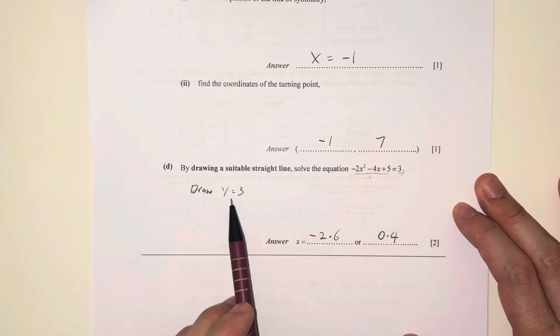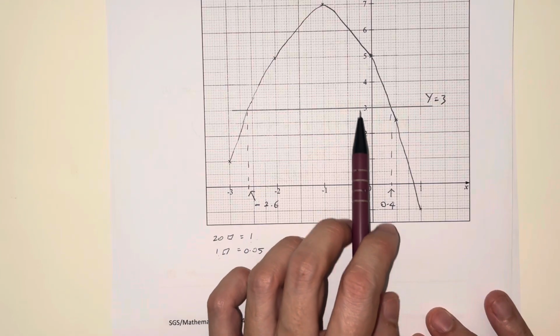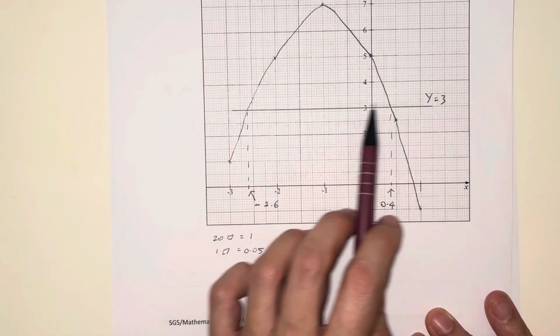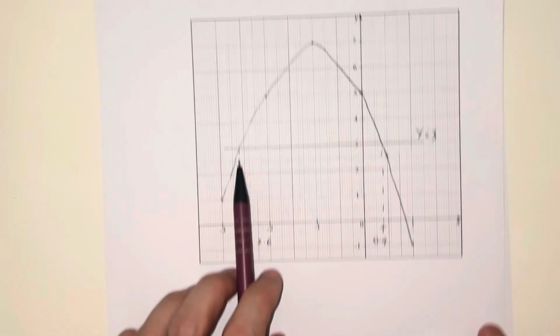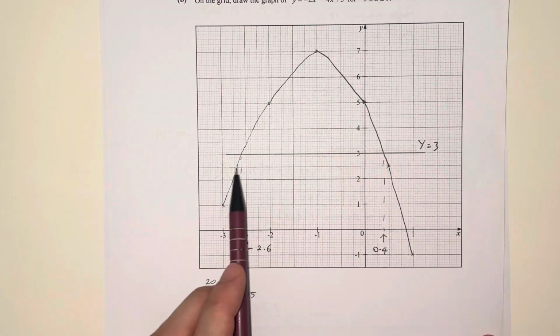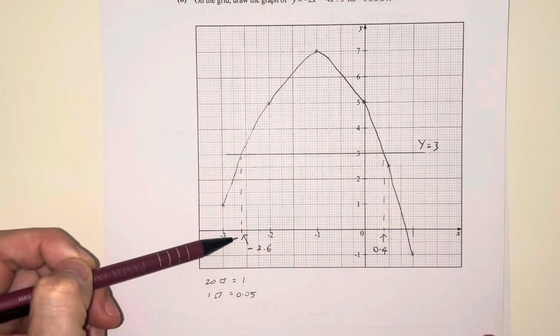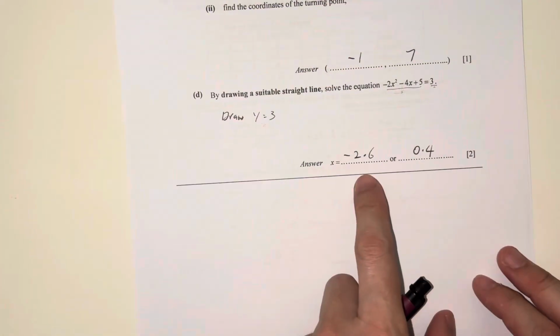which means I need to draw y equal to 3. Y equal to 3 is just a horizontal line that cuts 3. So here, 3 is over here, so it's a horizontal line. And then where the graph, the curve, cuts the line, there will be this point and this point, and I go down and read off the x value, and that's the 2 answers. So for me, the answer is here.